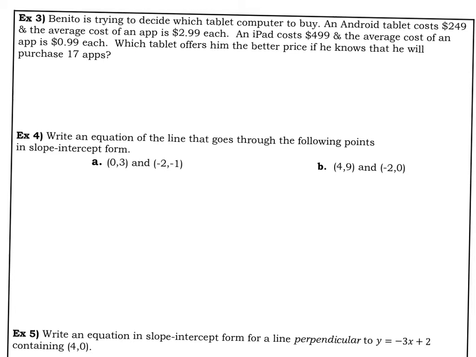And it says which tablet offers him the better price if he knows that he will purchase 17 apps. So basically, we have to write our equation, right? An Android will have one equation, and then the iPad will have another. In the Android equation, I'm going to use $249.99. So I have to write a y equals mx plus b type of equation.